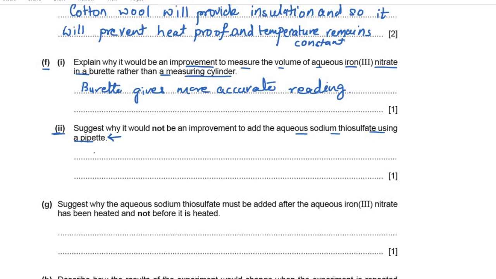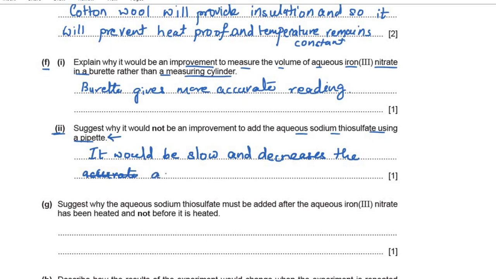So here we can say that it would be very slow and decreases the accuracy, because to get a better result we need to add the whole of the thiosulfate immediately. So here it would be very slow, it decreases the accuracy. I need to improve my spelling of accuracy.